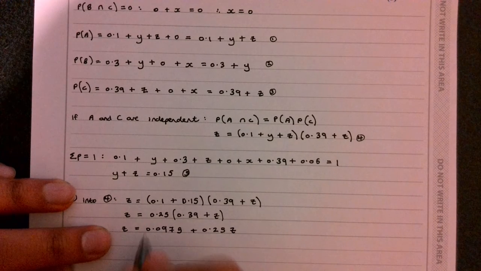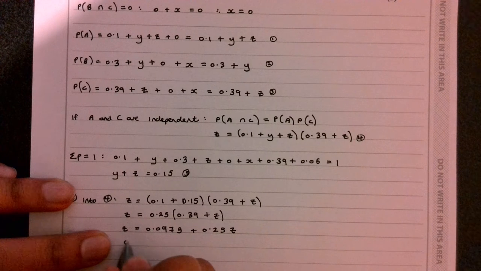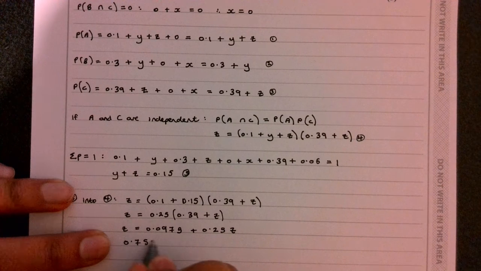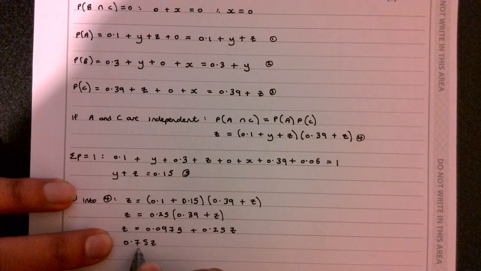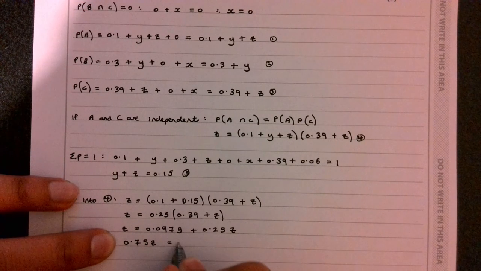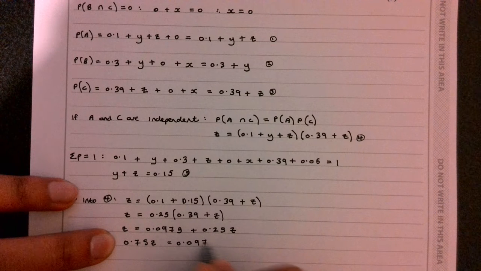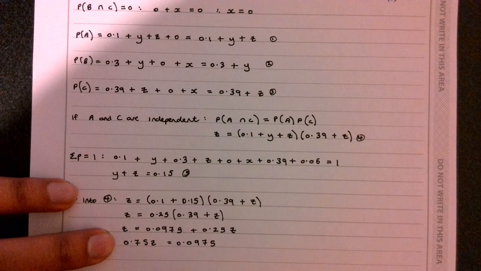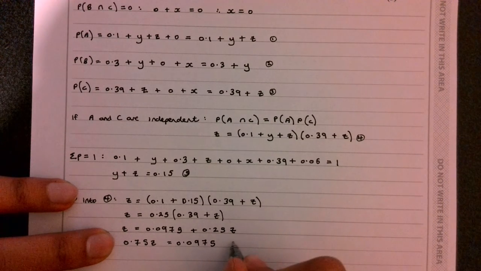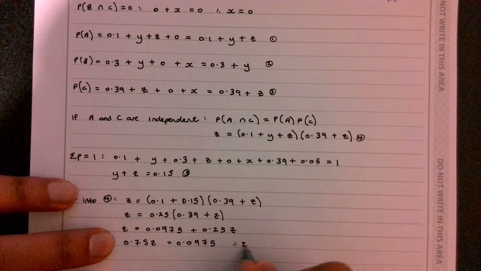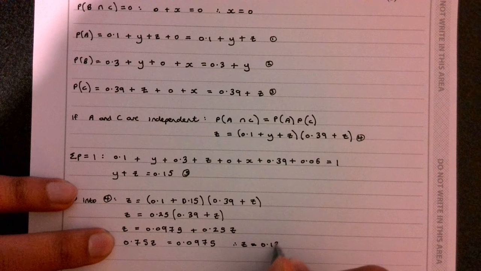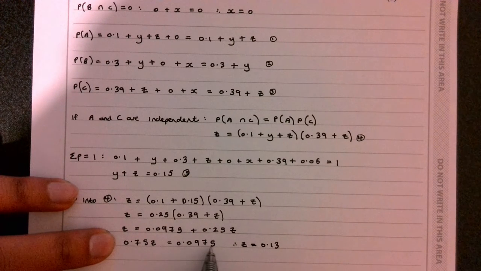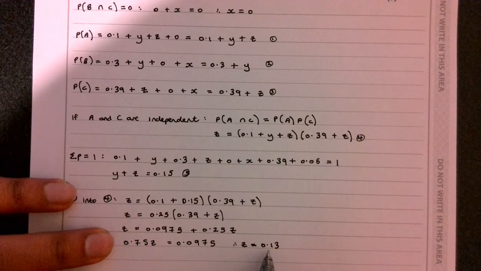So we have over here 0.75z, so z take away 0.25z, that's 0.75z, and that's equal to 0.0975, from which we can see z is equal to 0.13. Okay, so 0.0975 divided by 0.75, that's 0.13.